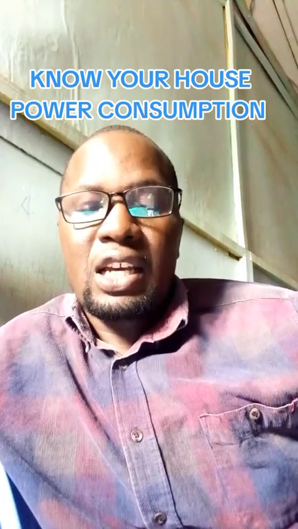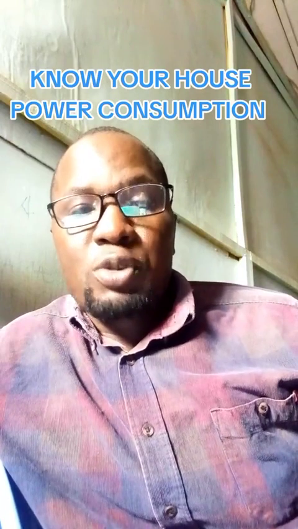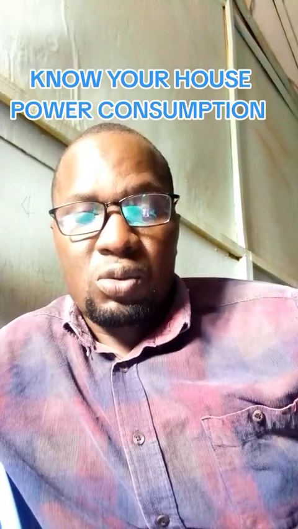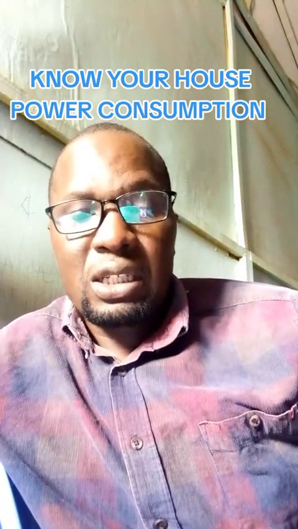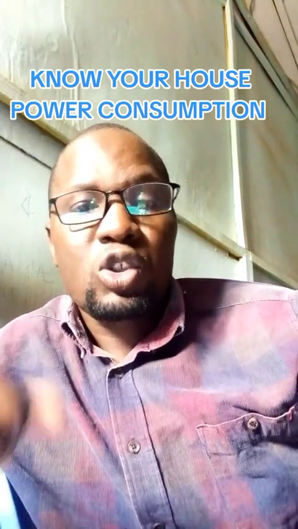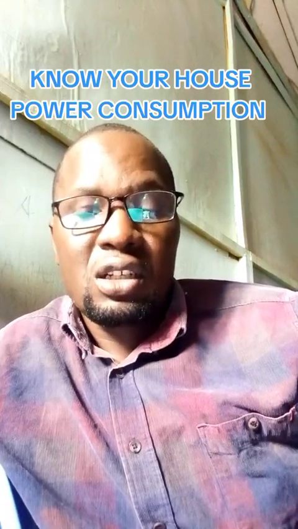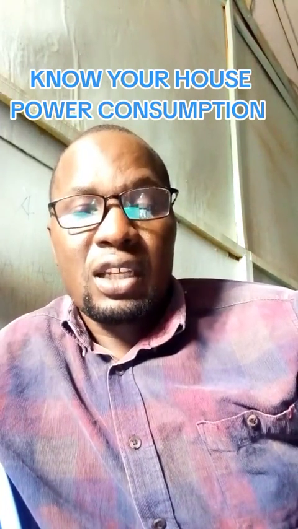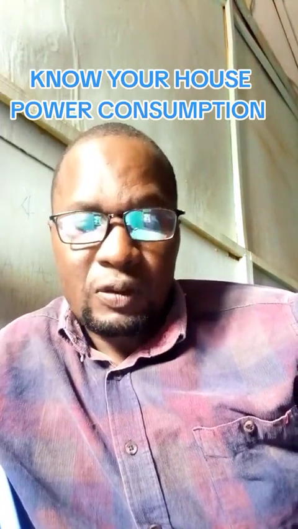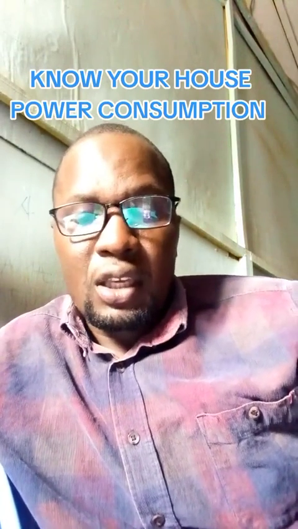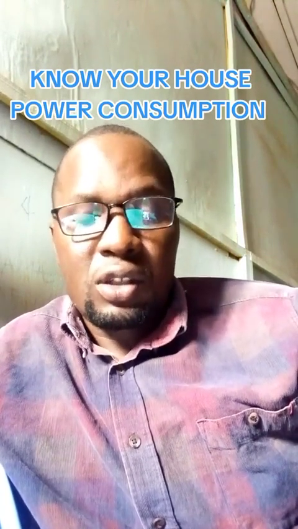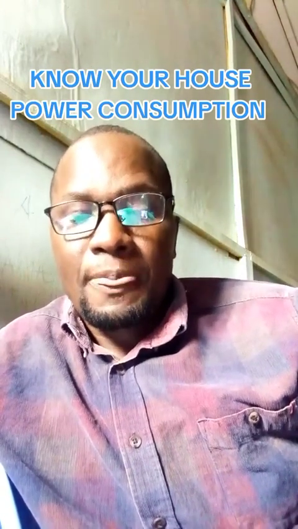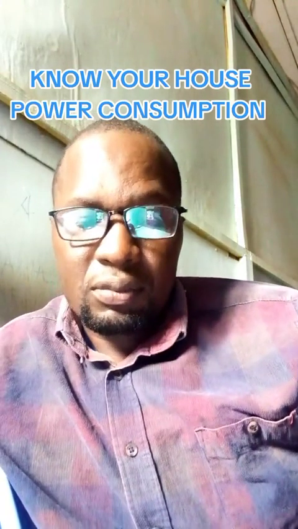So generally in computation, when I say 1 joule is equivalent to 1 watt second, basically we're dealing with power, because power is measured in joules and seconds, that is time. Generally, in considering domestic loads, we measure the power in kilowatts and time in hours.